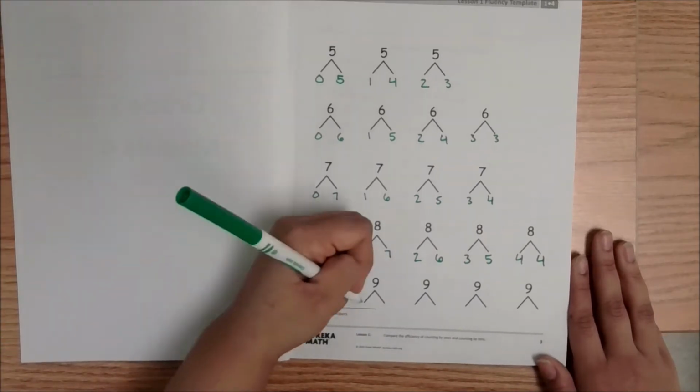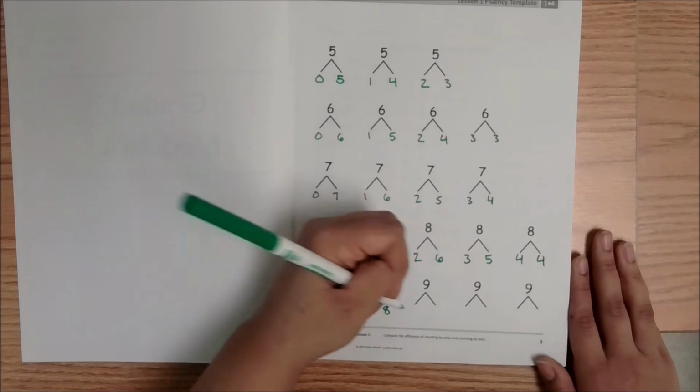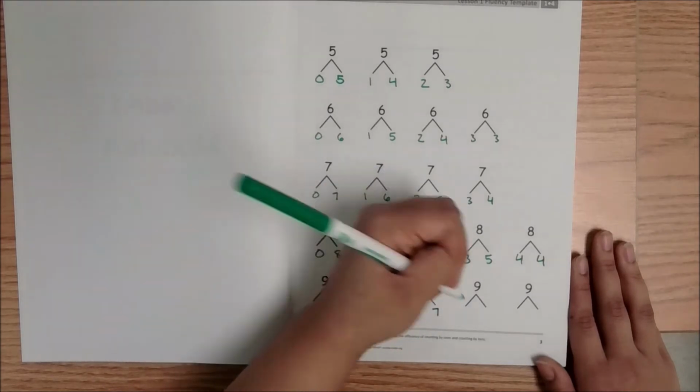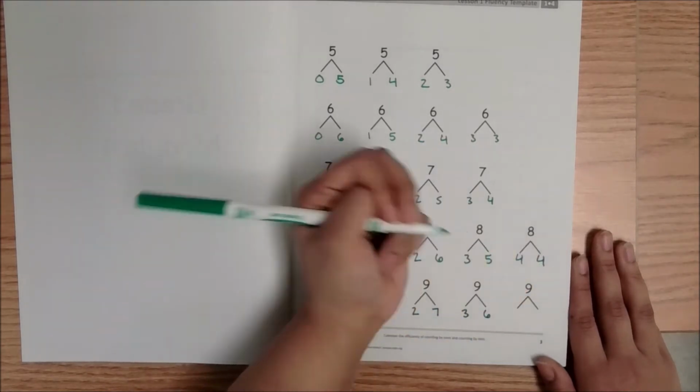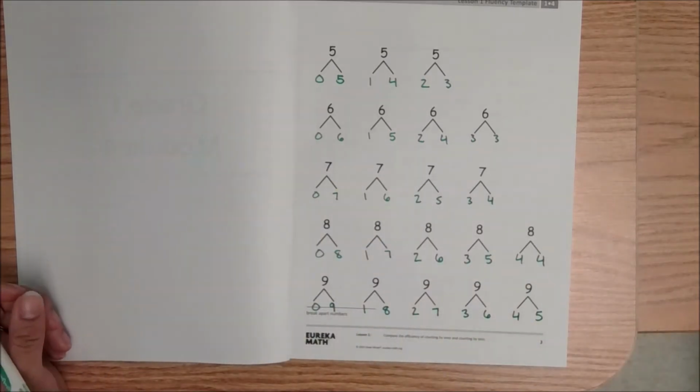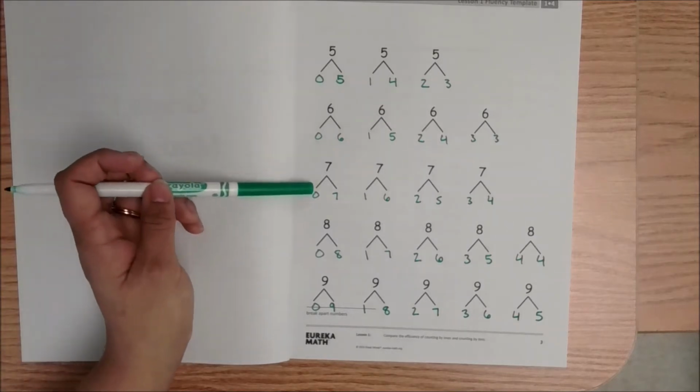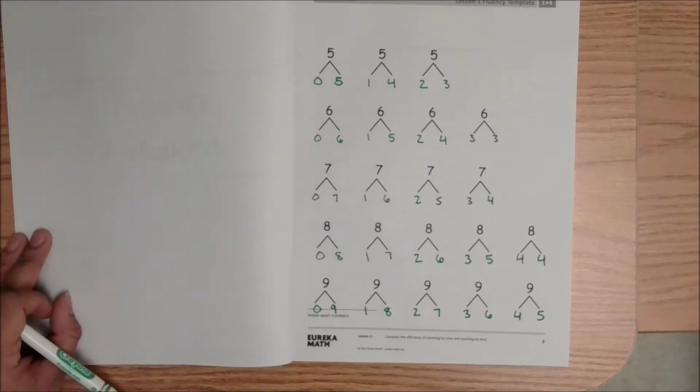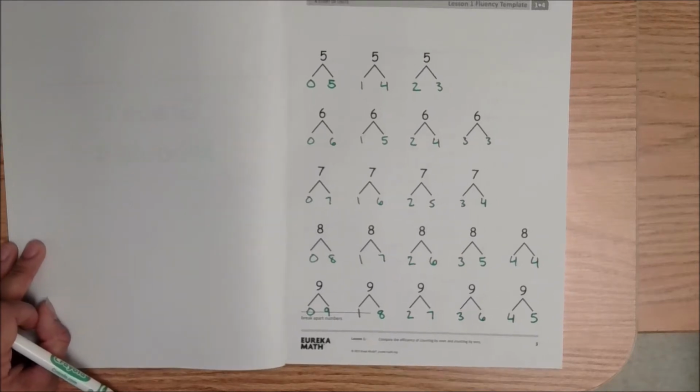Lastly, 0 and 9. 1 and 8. 2 and 7. 3 and 6. 4 and 5. So yes, these are the number bonds that are within each of the numbers 5, 6, 7, 8, and 9. And that does end our fluency activity. Let's go on and continue with the rest of our lesson.